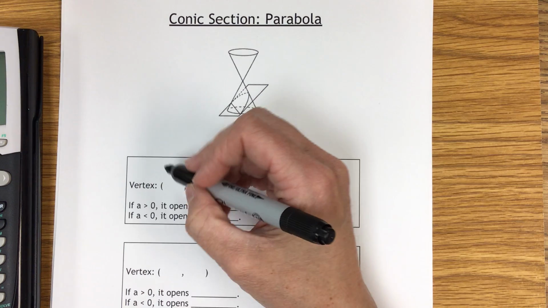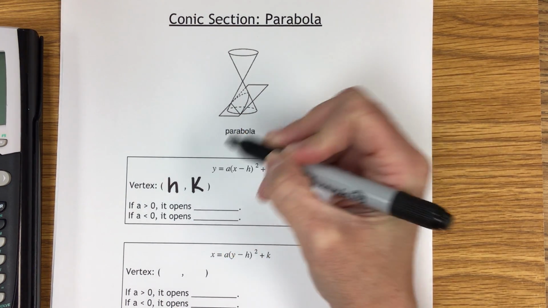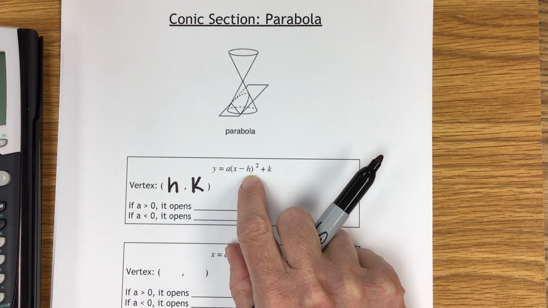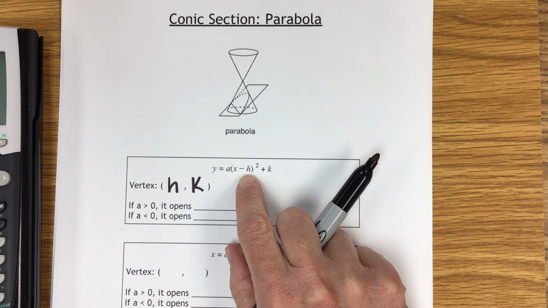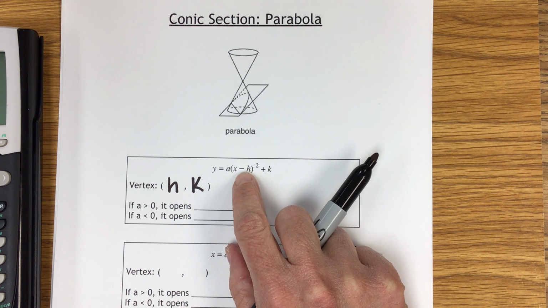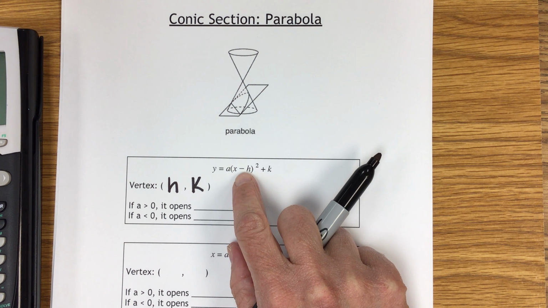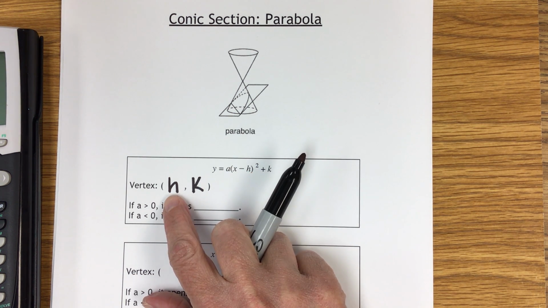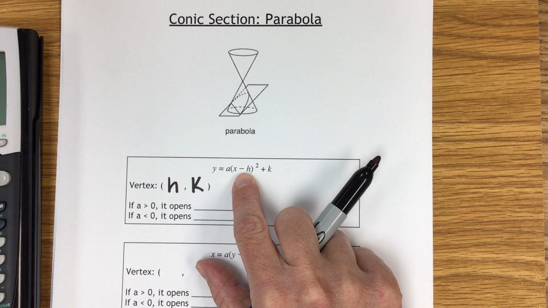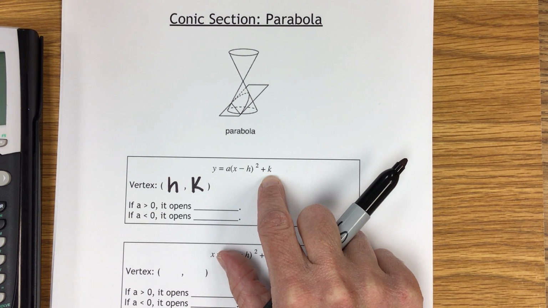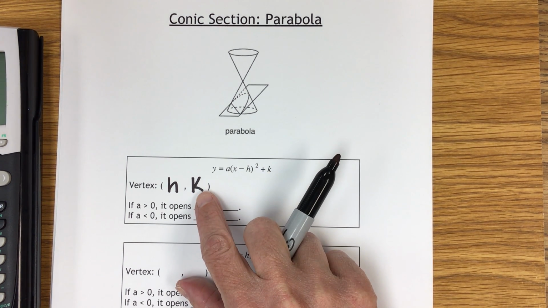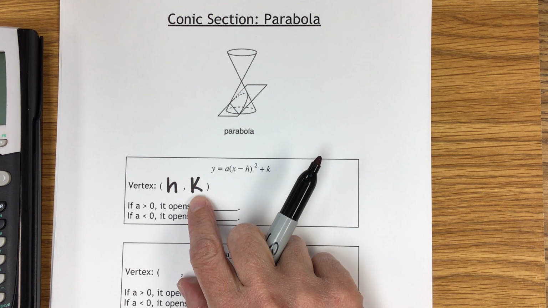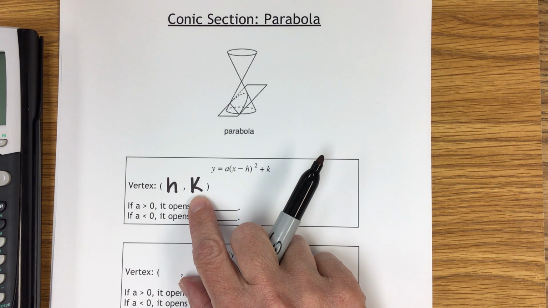So the vertex is going to be (h, k). That means we're going to take whatever's in the parentheses. If there's parentheses, we'll take whatever's there and we'll take the opposite of that number. So since the standard form is minus h, you'll take a positive h. If it would be plus h, it'd be negative h here. So that's left or right, and then the k is up or down. So k is the second coordinate of the vertex. That's how you'll get where the vertex is, where the parabola is starting.